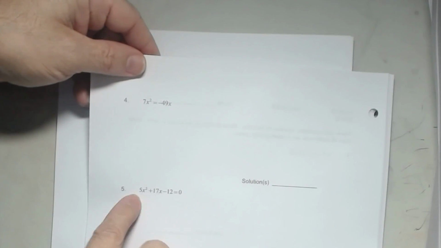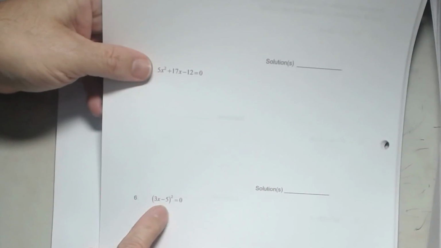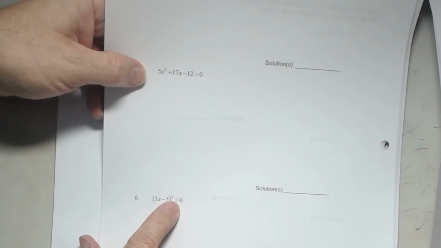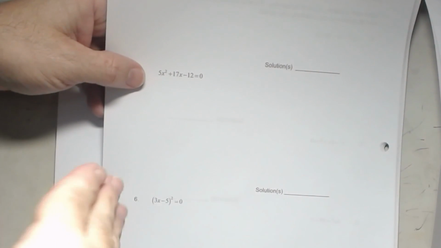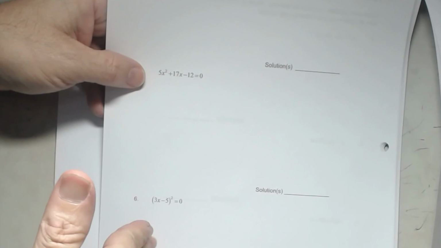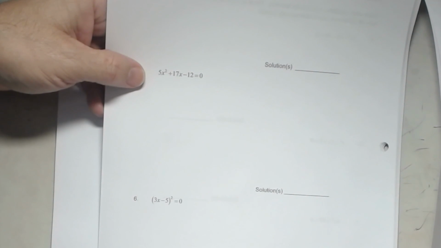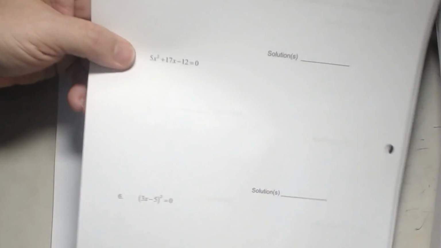Here you put in standard form, GCF, factor. And here, see where it says squared right here? What does 3x minus 5 squared mean? 3x minus 5 times 3x minus 5, equals 0, right? And then you set each factor, but they're the same factor, so you only need one. That goes back to what we did earlier. All right? So those are the two worksheets.